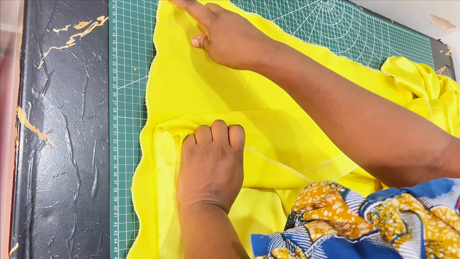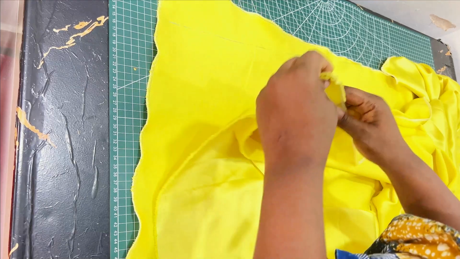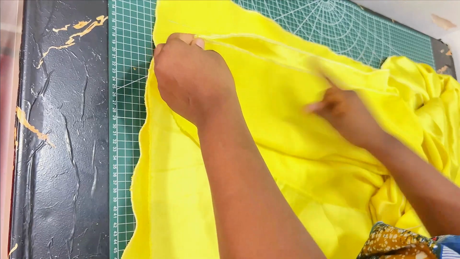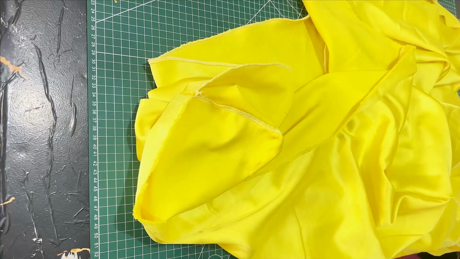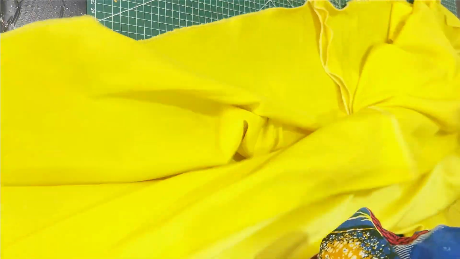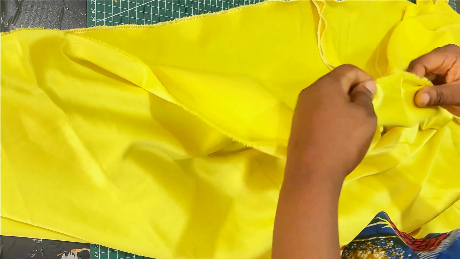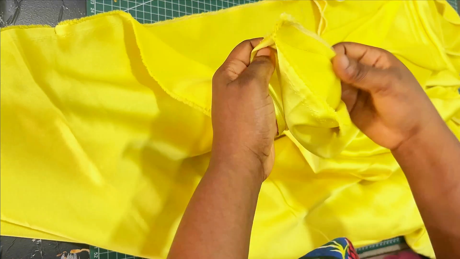This is my zipper allowance here to insert my zipper, but to make it easier I'm just going to hold them with a stitch first. Okay, so I've gone ahead to run the stitch and you can see now that my skirt is one single piece. So this is the front.